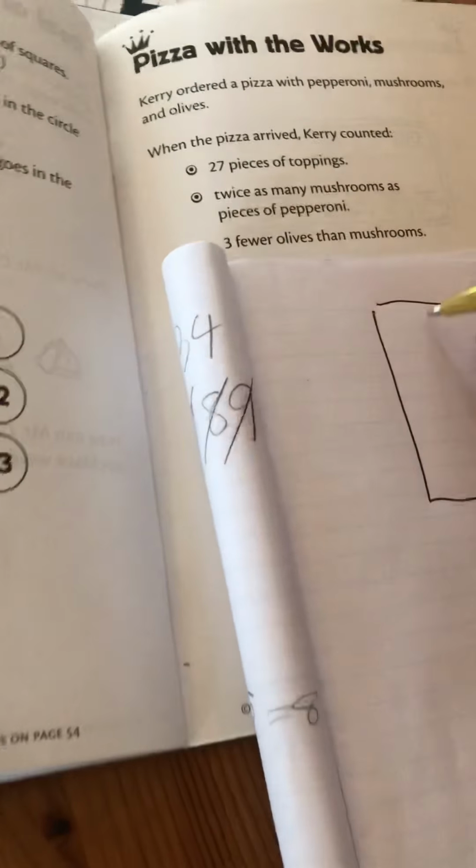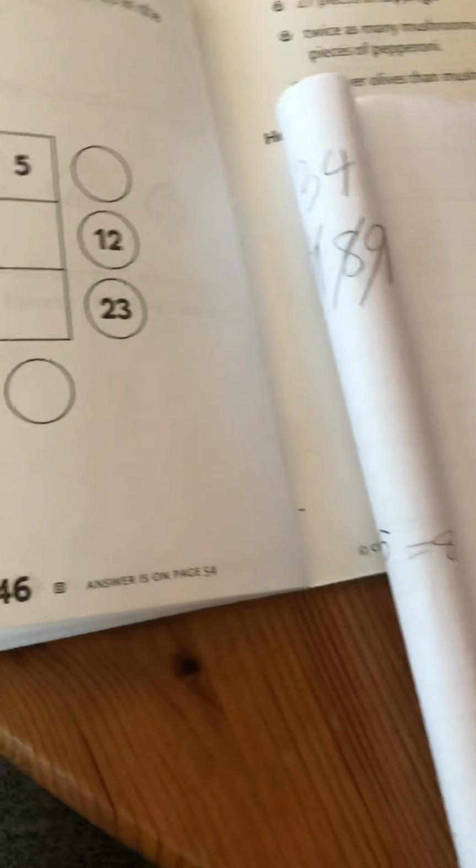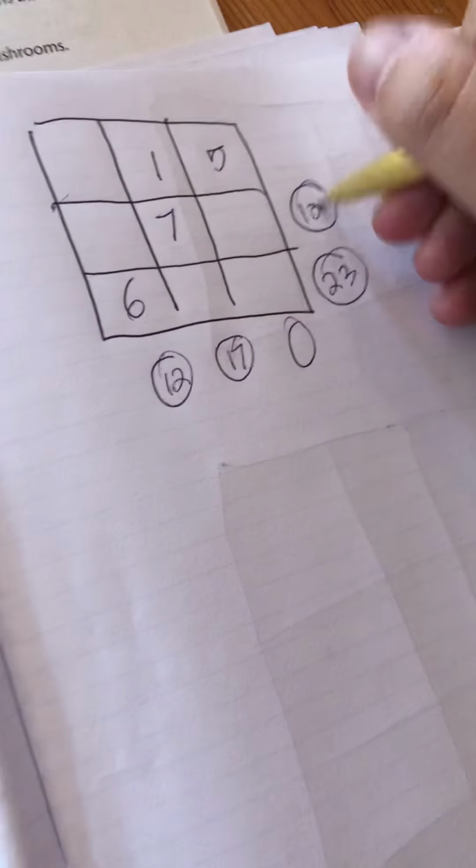Okay, so what I'll do is I'll recreate this board here. The numbers that we know are 1, 5, 7, 6, and then our circles here, we have 12, 17, 23, 12, and we don't know.